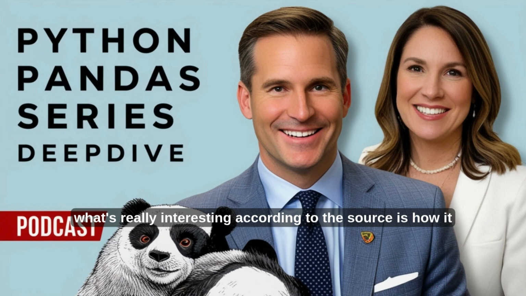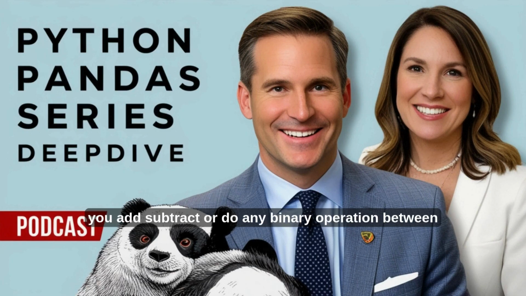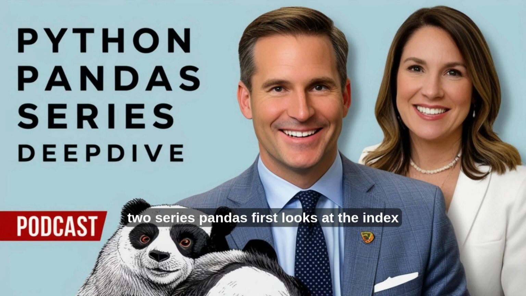And what's really interesting, according to the source, is how it does these when you combine two different series. It's not just pairing up the first item with the first item, is it? No, and this is maybe the most important concept in Pandas operations. Index alignment. Index alignment, okay. When you add, subtract, or do any binary operation between two series, Pandas first looks at the index labels of both series. It only performs the operation between elements that share the same label.